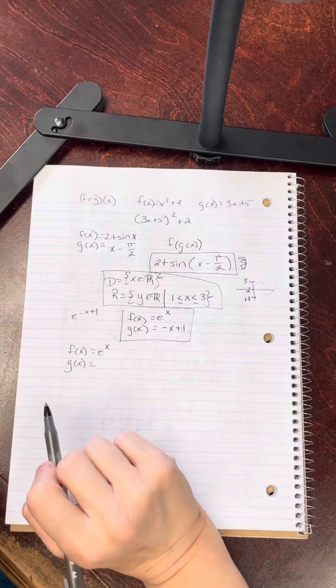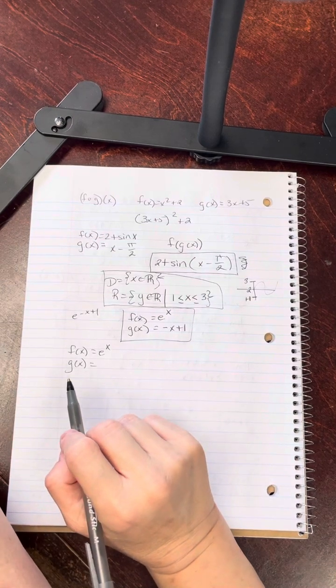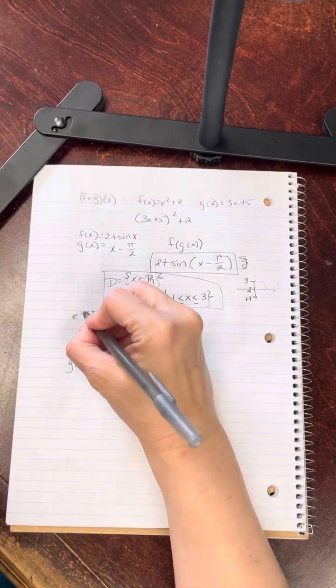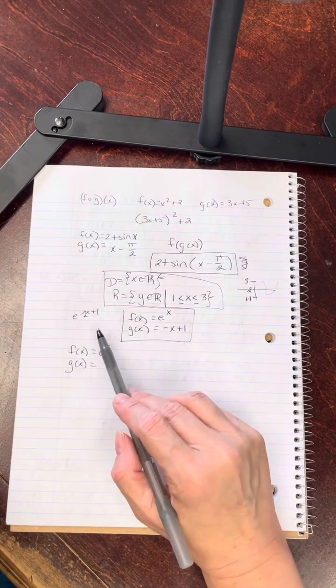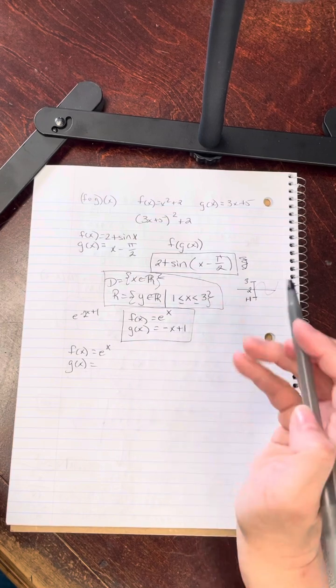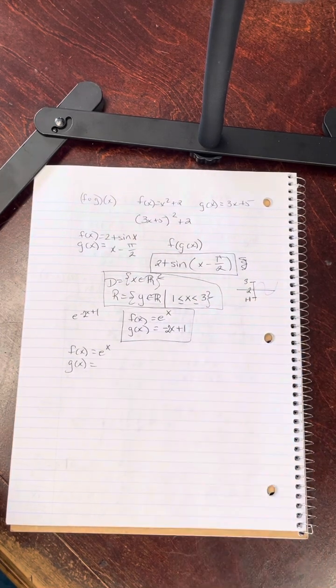In looking at that closely, I realized I left a part off of example 4 that said negative 2x plus 1. I still would have kept that at e to the x, but this would have been negative 2x plus 1. Makes a slight difference.